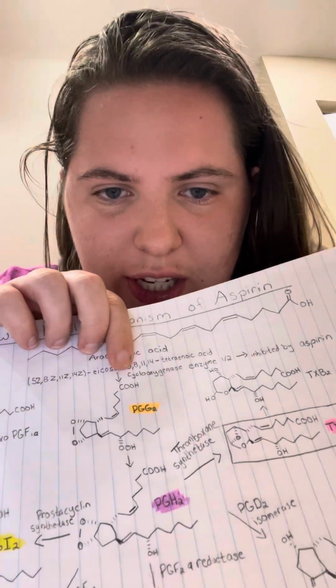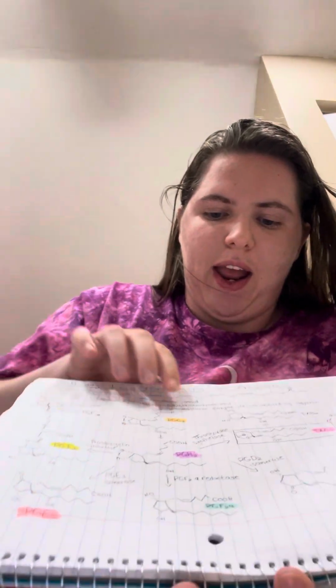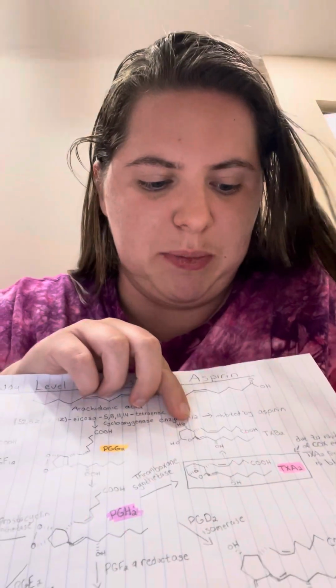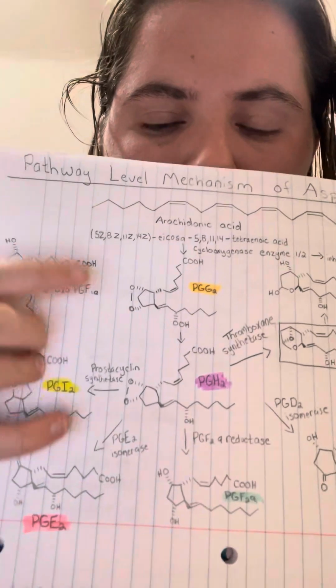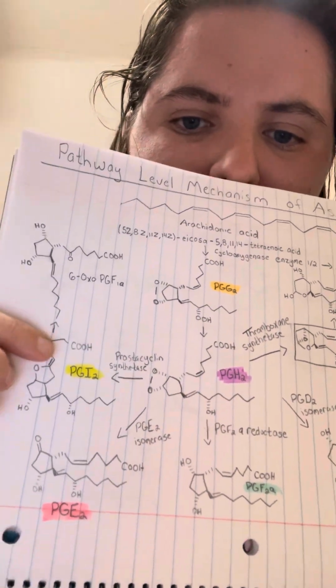So we have the arachidonic acid go into the PGG2, and then this also goes down to TXB2, TXA2, and these all go to PGH2, which can go to, as I said, the PGI2 and etc.